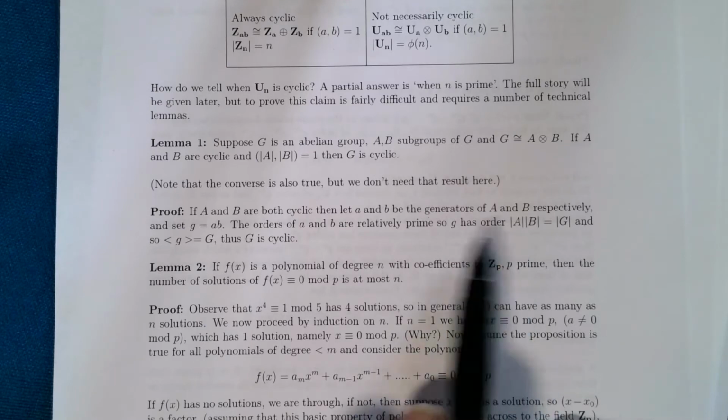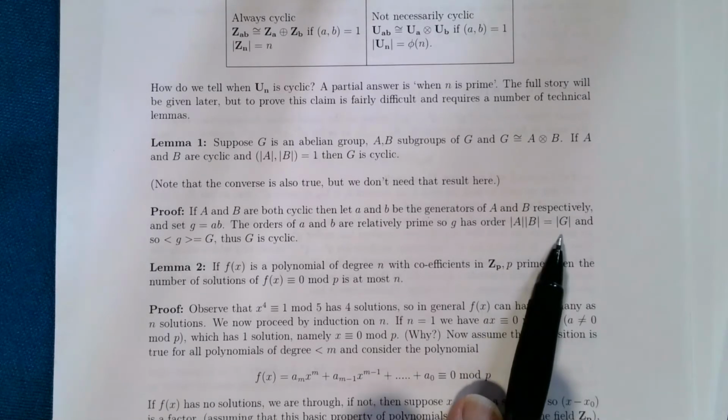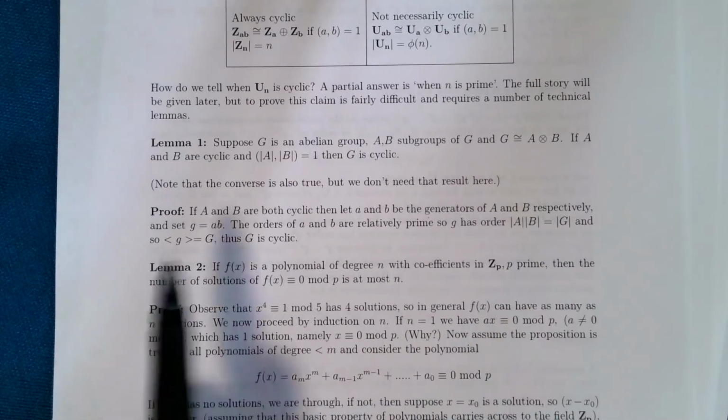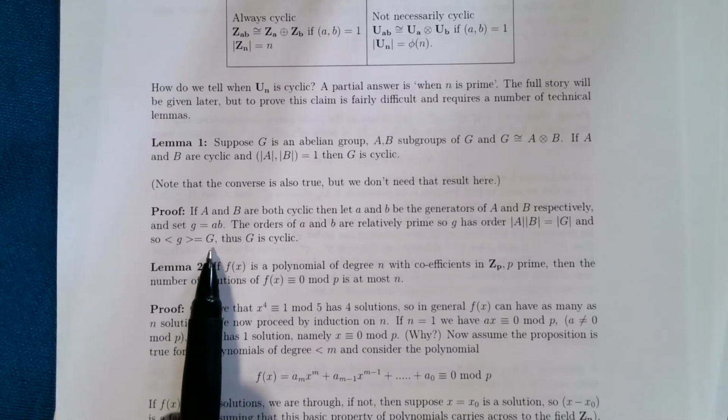Now the orders of A and B are relatively prime, and that means little g has order the size of A times the size of B, which of course is just the size of G. That means if I take all the powers of little g, I'm going to get exactly capital G. So G is thus cyclic.